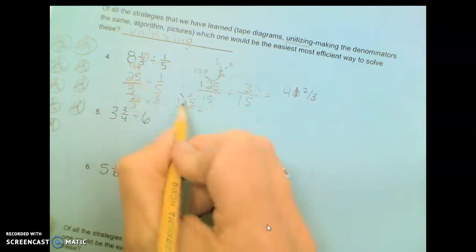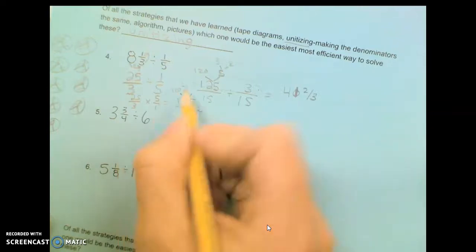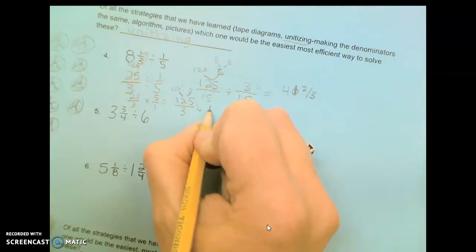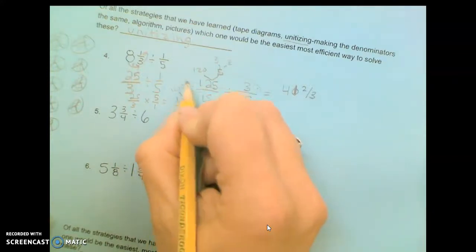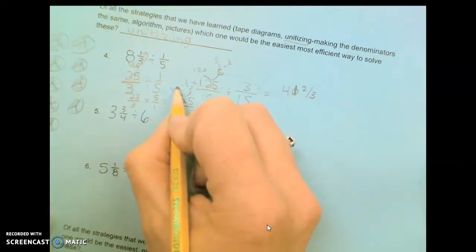So I'm taking 125. 120 is easy to divide by 3 and 5. So that's 40. But I can get another 3 out of here. So that really tells me I could have done 123 here. No.